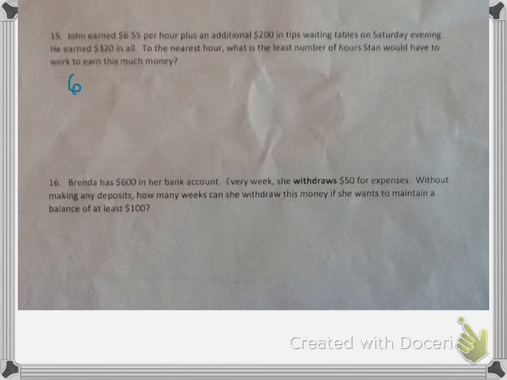So he gets paid $6.55 for every hour. Let's put H for hour. Plus he gets a $200 tip. Alright, then it says he earned $320. To the nearest hour, what is the least number of hours? So we're going to put the least number of hours that he would have to work to earn this much money. Alright, and remember we can say this is equal to, because he could make the exact amount of money.